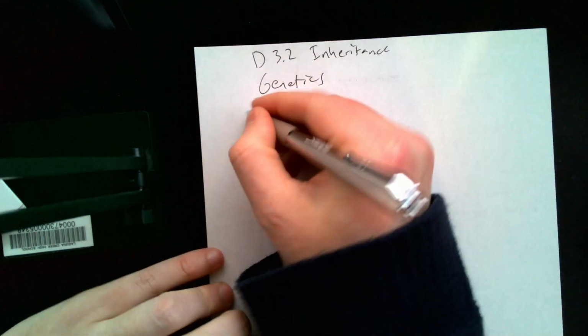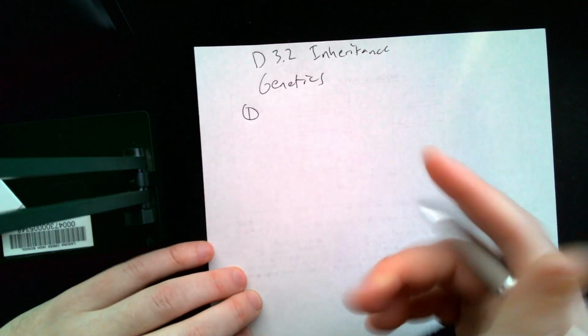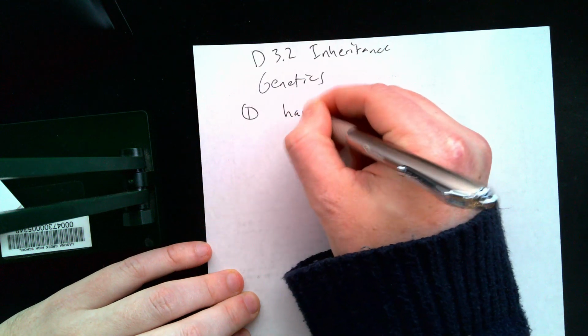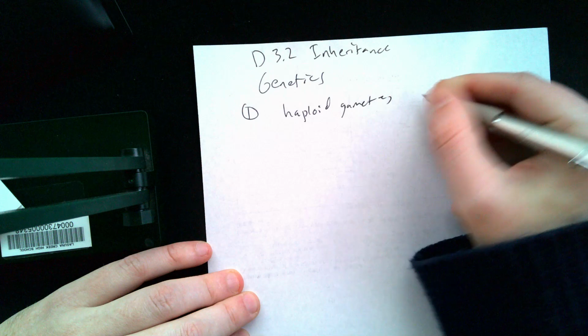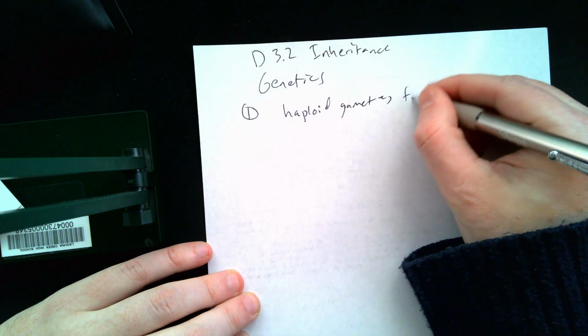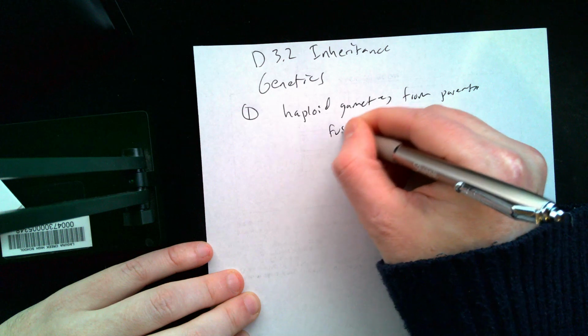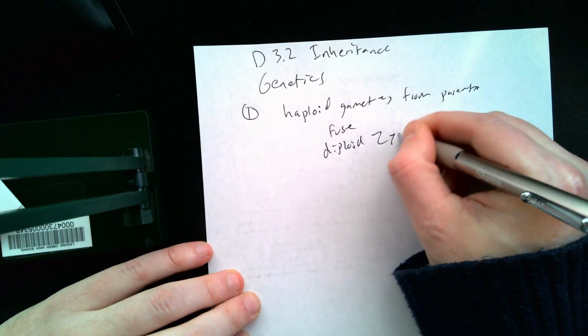Our first standard asks, how do we do inheritance? How does it work? We take haploid gametes from parents and fuse them to get a diploid zygote.